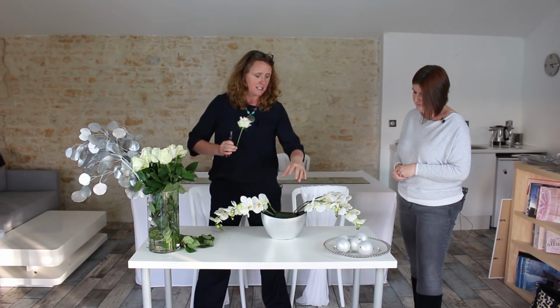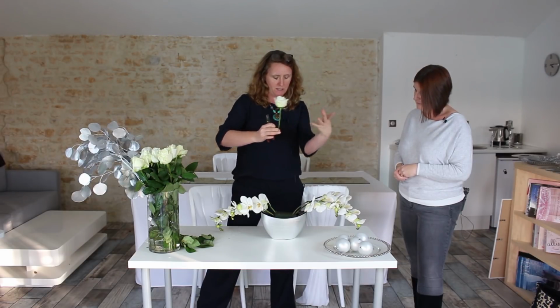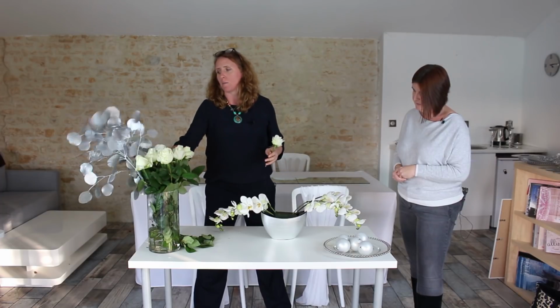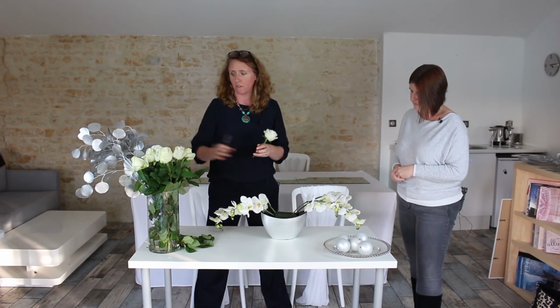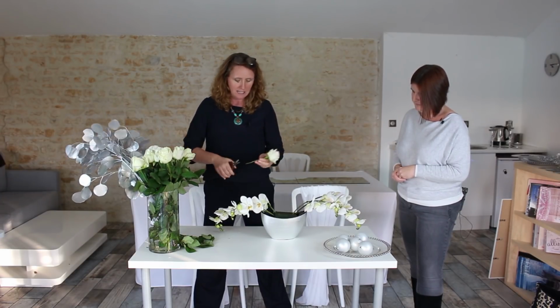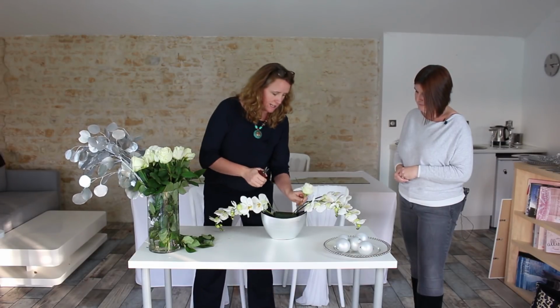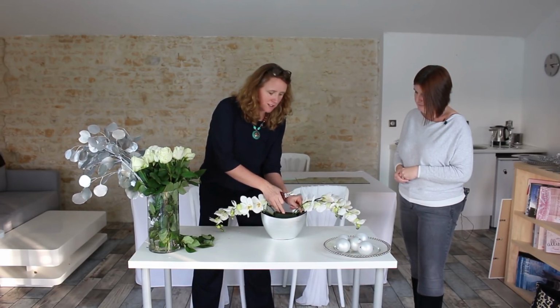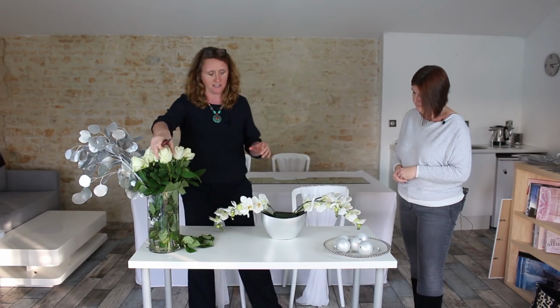We're going to turn it into a triangular design by getting some height. I'm going to group all these roses into the center, and then we're going to mix some of this and bring some of the eucalyptus out. And again, we're cutting on a diagonal with these. I'm basically just going to fill in this central part so that you can't see the oasis.